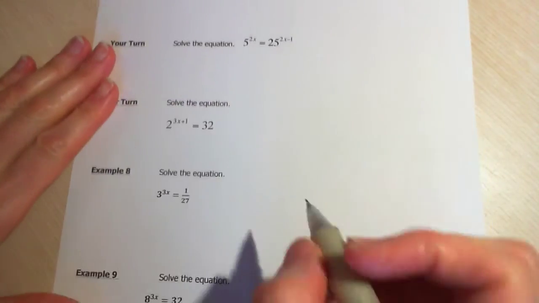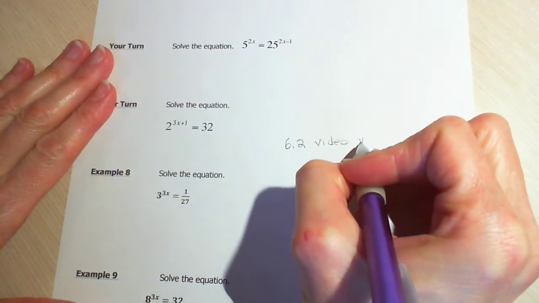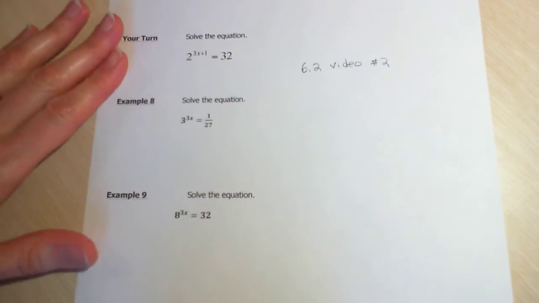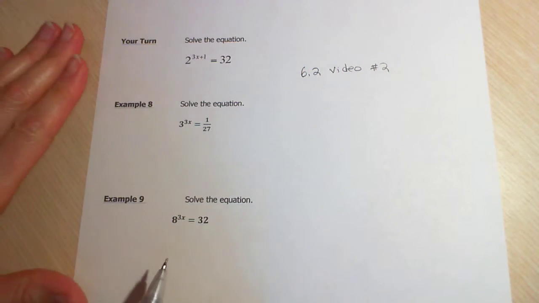So this is 6.2 video number 2, and I have the notes that match what you guys have now. I'm going to redo this example probably a little quicker because it is pretty much the same as the one I just did for you. I did 3 to the 2x, this is 3 to the 3x, but very similar.